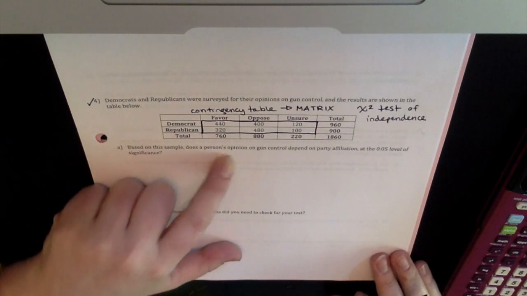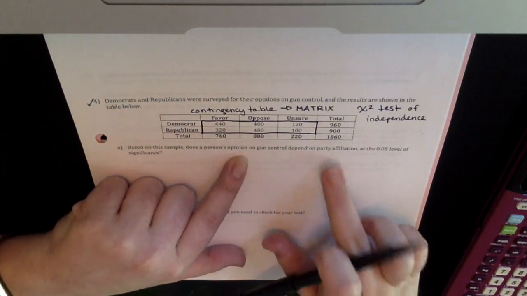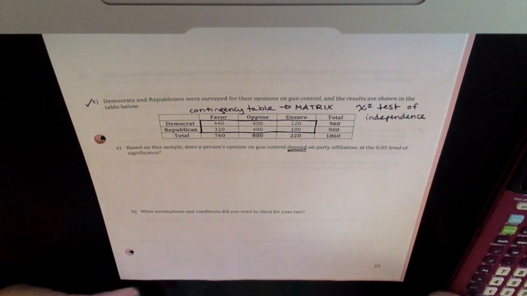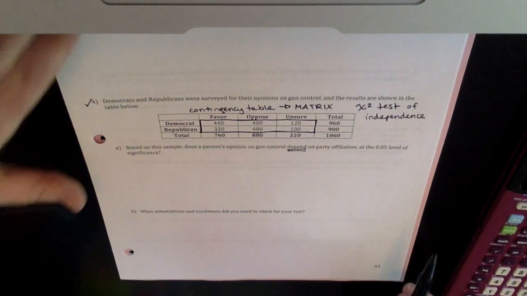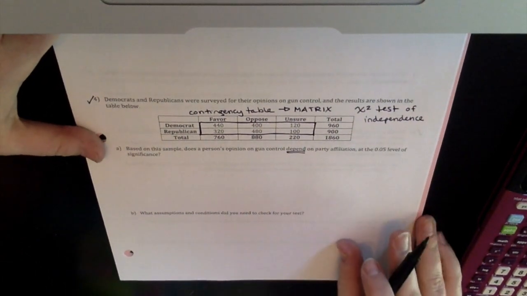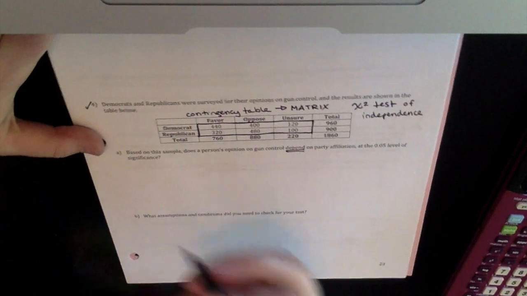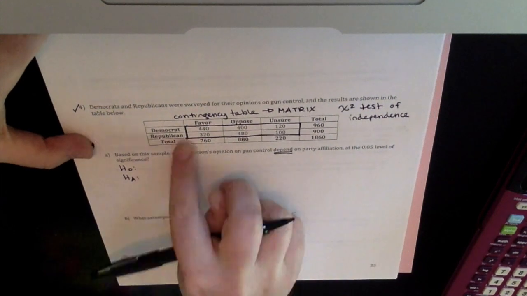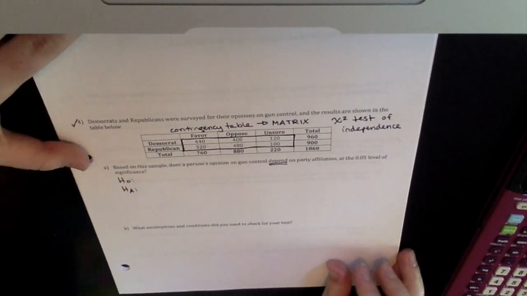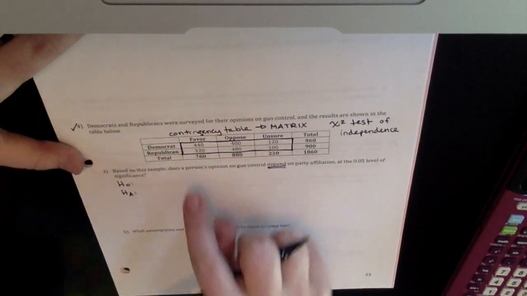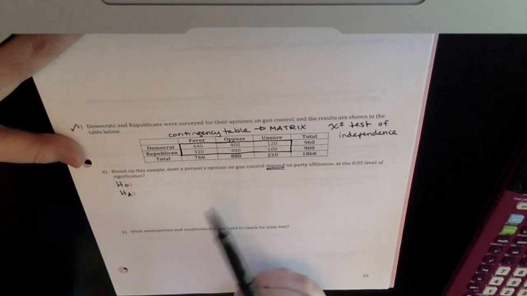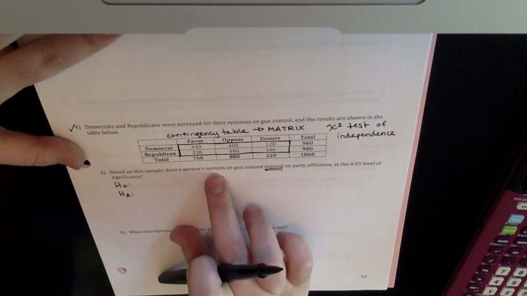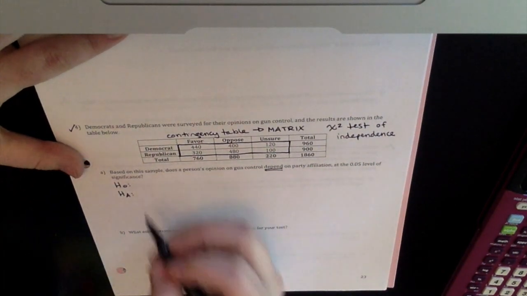Based on the sample, does a person's opinion on gun control depend on party affiliation? So this is a test of independence. We want to test it at the 0.05 level of significance. So if it's a chi-squared test of independence, we can write our hypotheses right away, and then we can put the matrix in the calculator and run the test. We believe in the null hypothesis that there is no change, or they are independent. So that means opinion on gun control and party affiliation are independent.